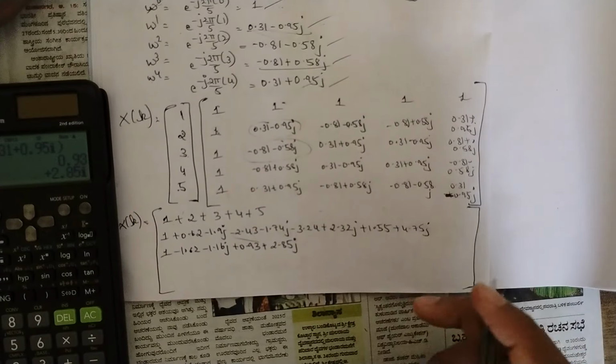First add all the numbers, that is 1, then we have plus 0.62, then minus 2.43, then minus 3.24, then plus 1.55, that is equal to minus 2.5.